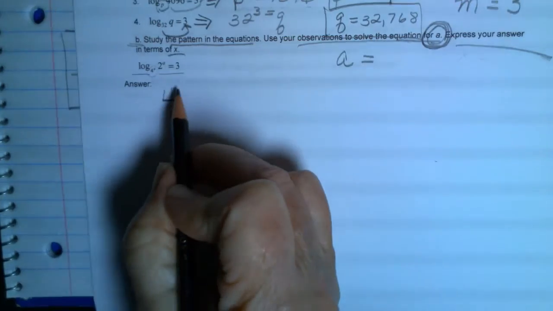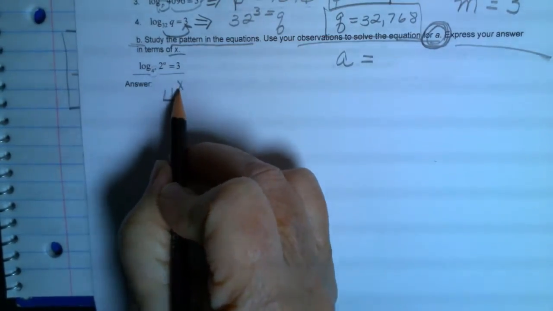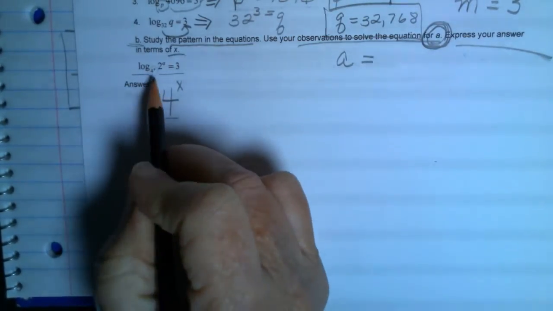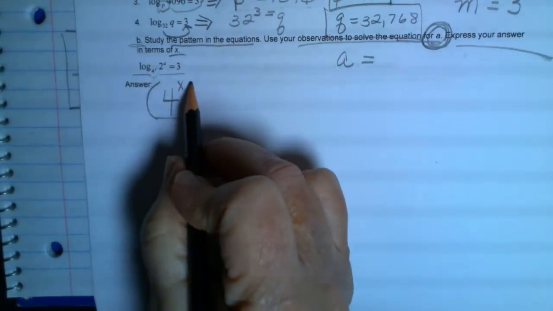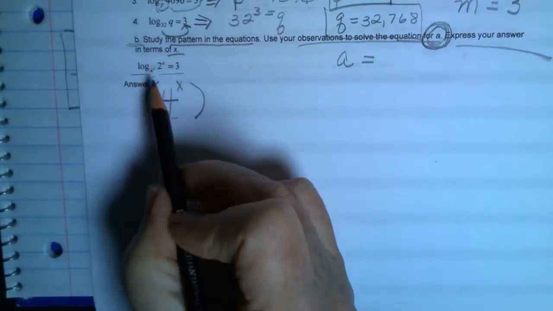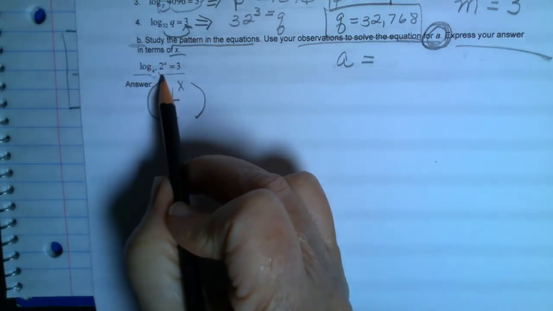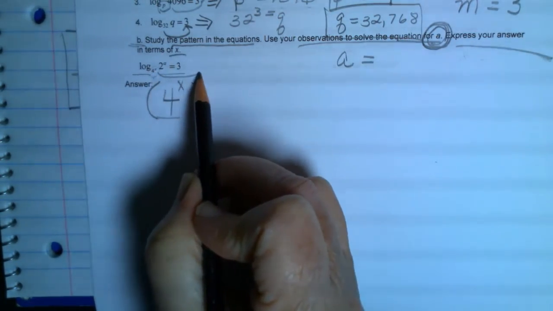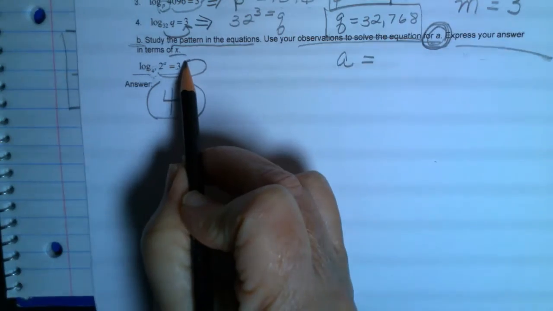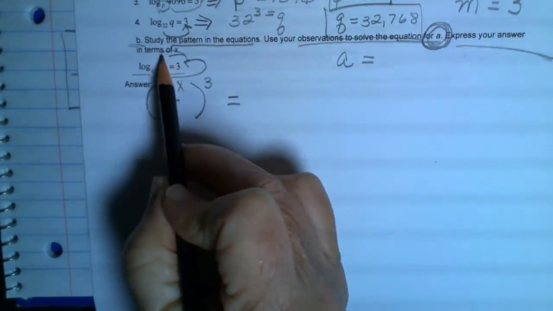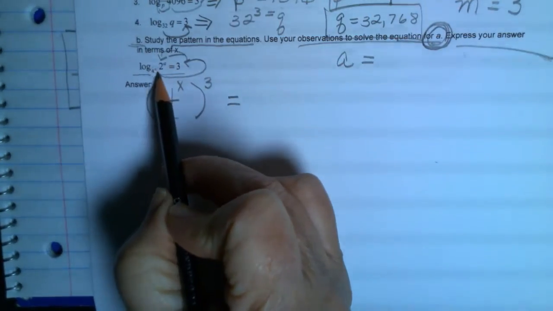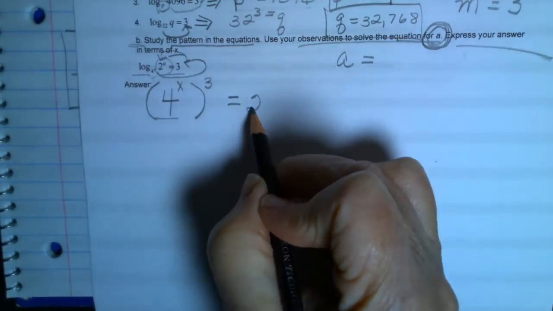That says 4 to the x power. This is our base. 4 to the x power. And remember, using this pattern, don't get thrown off, because this is being raised to the x power. 4 to the x power raised to the third power is equal to, and this is always going to be our answer, 2 to the a.